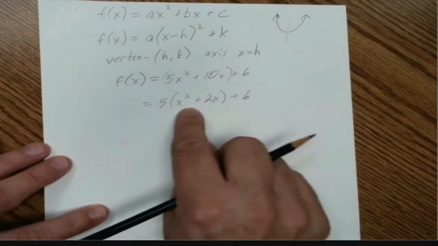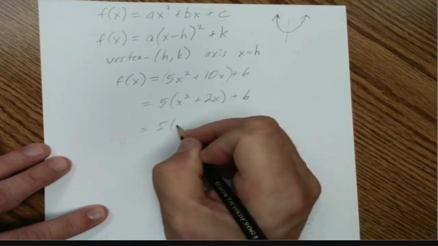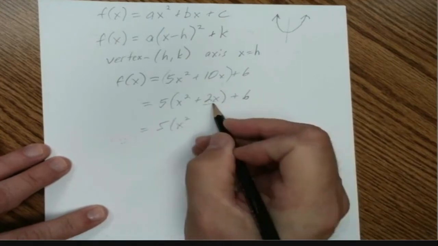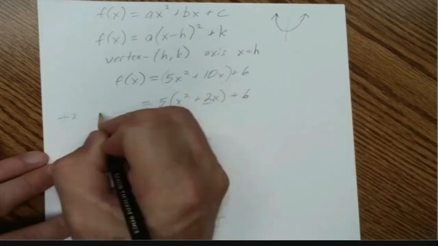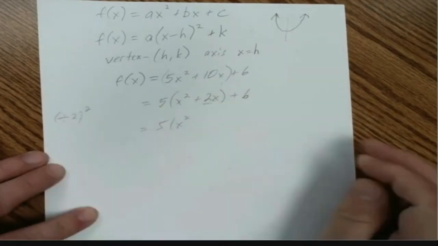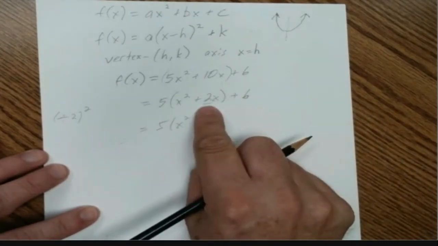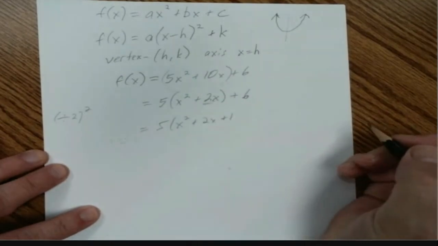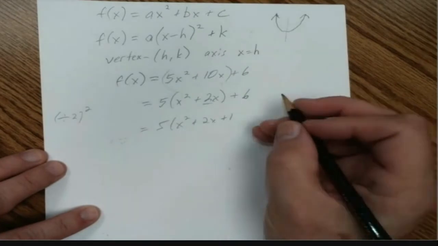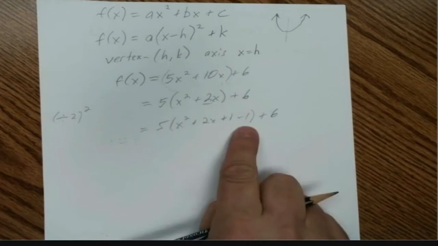We need to make the middle part a factorable quadratic. To do that, we've got to figure out what we need to add. We take the middle term, divide it by 2, and then square it. If we take 2 and divide it by 2, that's 1, and 1 squared is 1. So we need to add a 1 on the end. But we also need to subtract a 1, or else we've changed the equation. So we add 1 and subtract 1, and it's still the same equation.